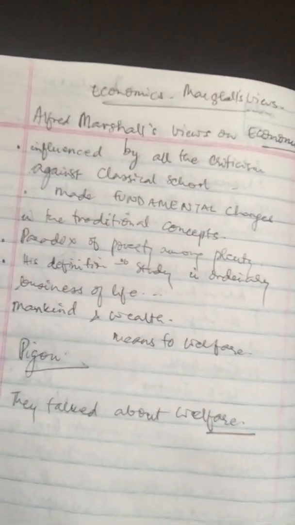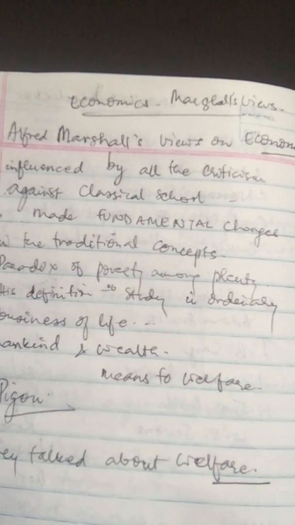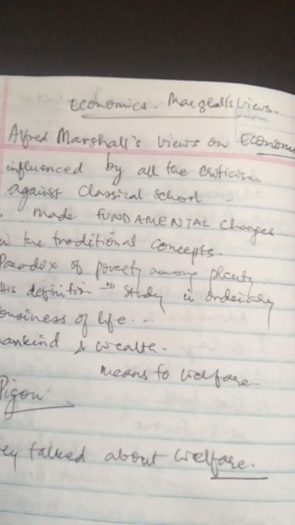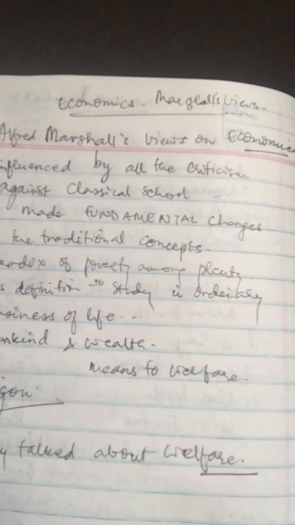So, Marshall also has a great hand in developing the study of economics. By the time of Marshall, the classical doctrines had been seriously undermined and economics had fallen into disrepute. The German historical school effectively challenged some of the postulates assumed by the classical school and emphasized the complexity and changing character of economic life.